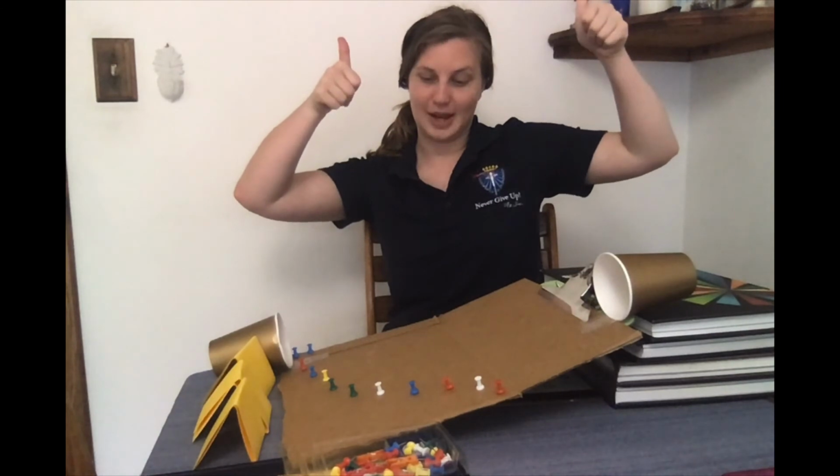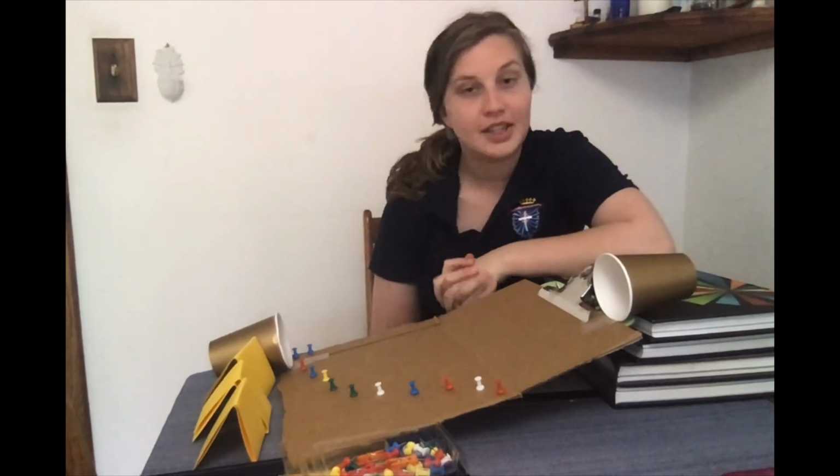Finally got into the cup. So this is the design that worked for me.